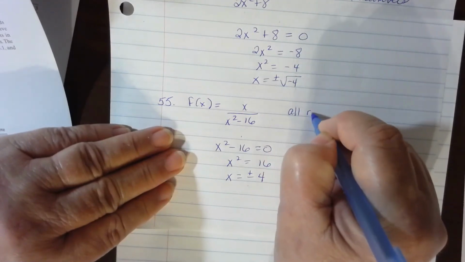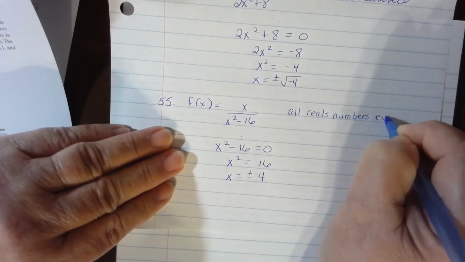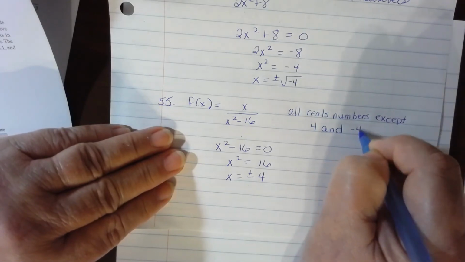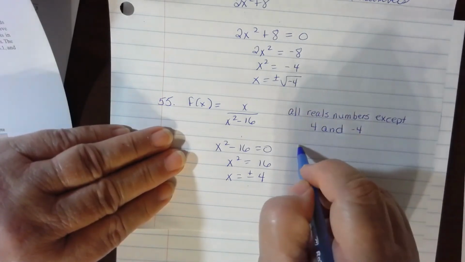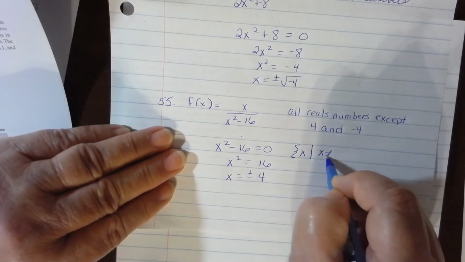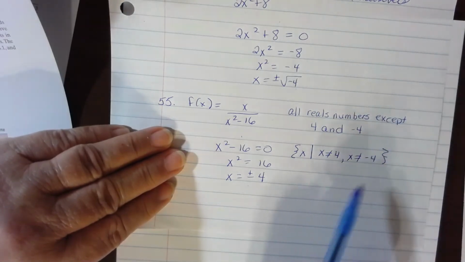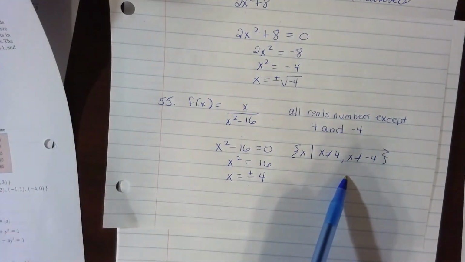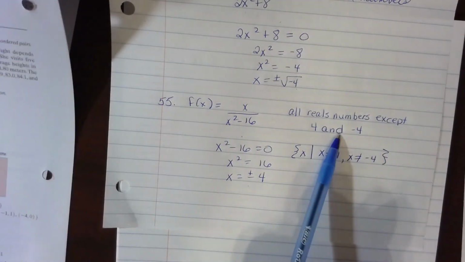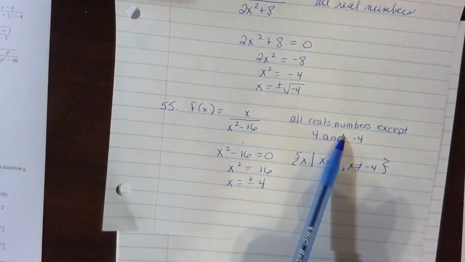So all real numbers except 4 and negative 4. That's my domain. Now, one way to write that is the set of x such that x does not equal 4, x does not equal negative 4. That's one possibility for how you could write that. So if there's a denominator, and if it's possible for the denominator to be 0, then those numbers have to be excluded from the domain.